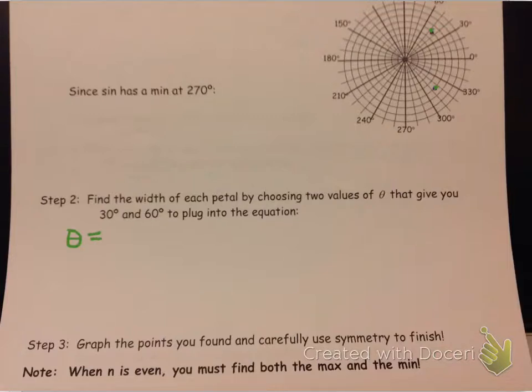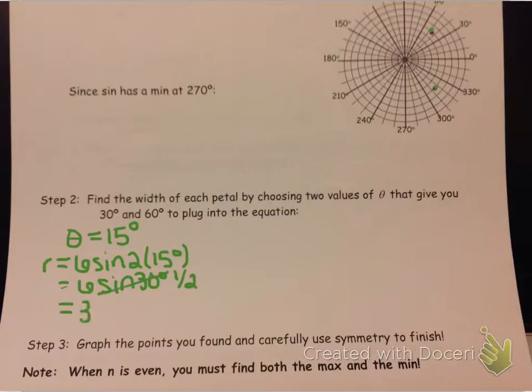So the theta that we would need to plug in to be evaluating 30 degrees in this particular equation is 15 degrees because of the 2 in the equation. And so we're going to evaluate r is equal to 6 sine of 2 times that, which gives us 6 sine of 30 degrees. And of course, sine of 30 degrees is 1/2, and so we get an answer of 3. So that means we're going to put the point 3, 15 degrees on our graph. 1, 2, 3, 15 degrees would be halfway in between 0 and 30, right there.